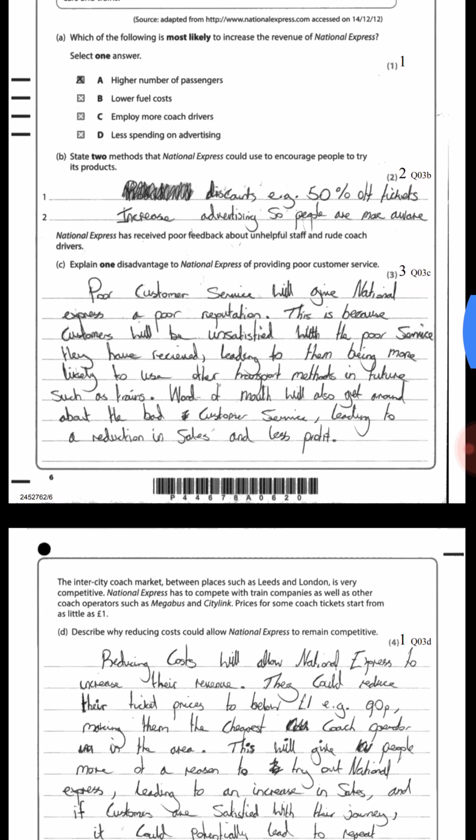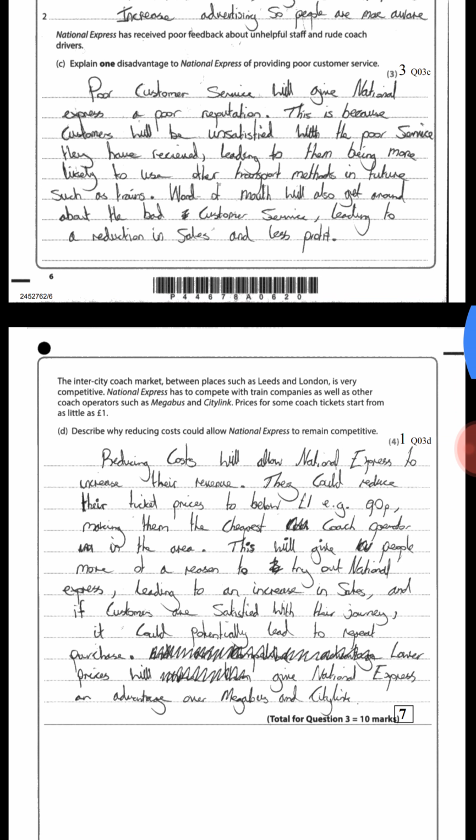Explain 1 disadvantage to National Express of providing poor customer service. This student got 3 marks out of 3. Poor customer service will give National Express a poor reputation. This is because customers will be unsatisfied with the poor service they have received, leading them to be more likely to use other transport methods in future, such as trains. Word of mouth will also get around about the bad customer service, leading to a reduction in sales and less profit.